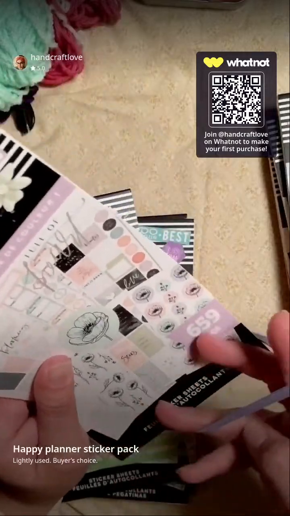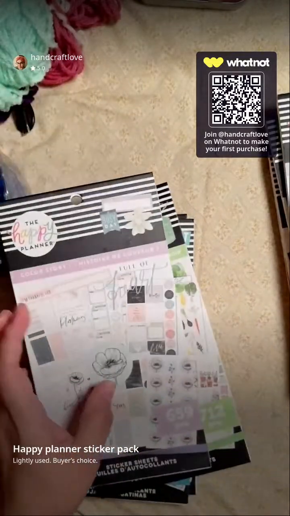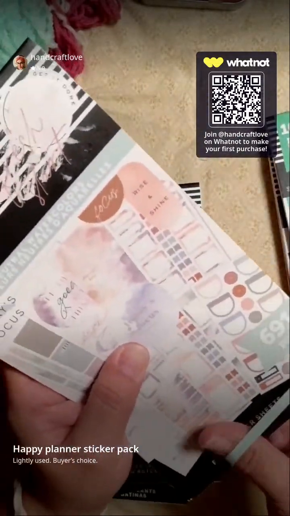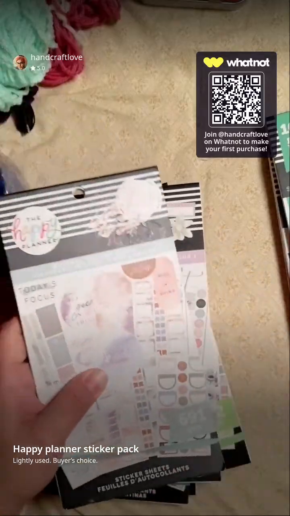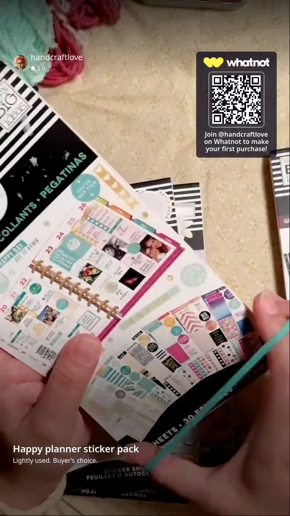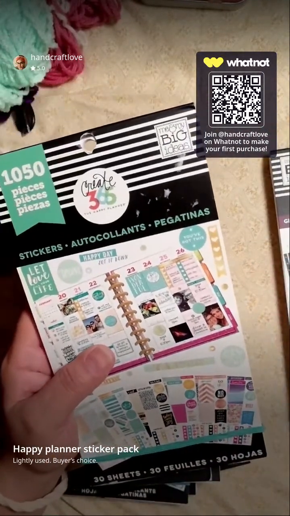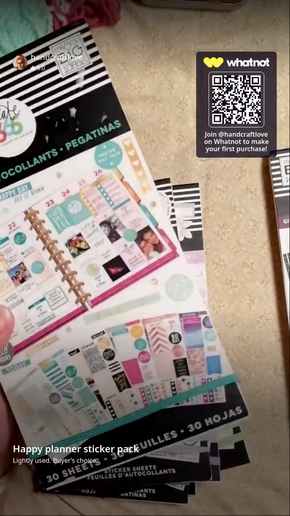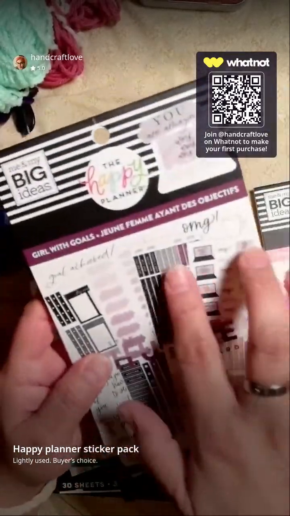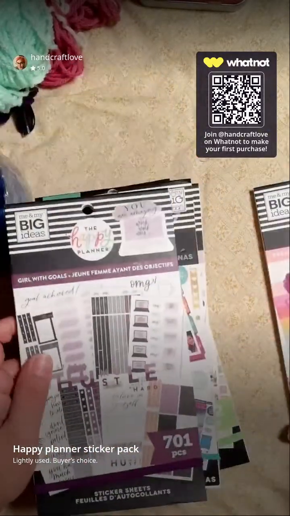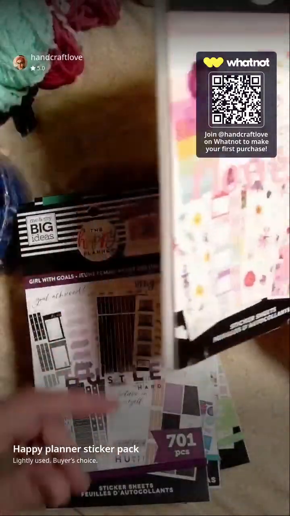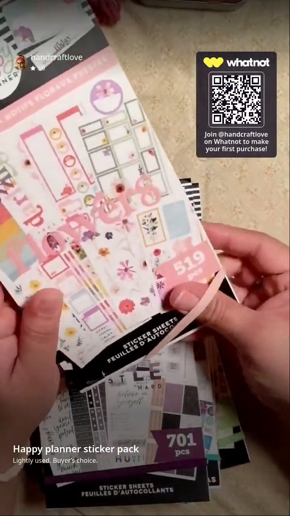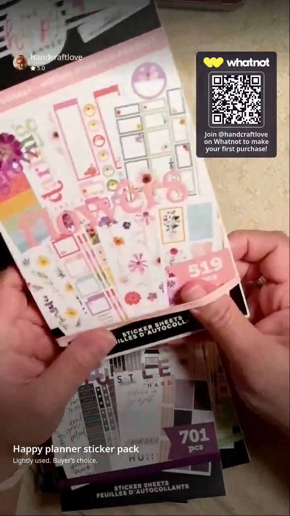This is Color Story 1. Neutral watercolors. This is just the mix of stickers and colors, and this is Girl with Goals and the purple tone, black and gray tones, and pressed flowers mix.